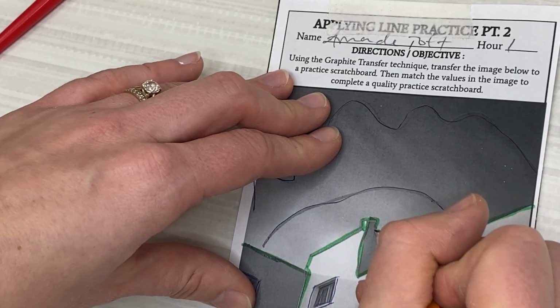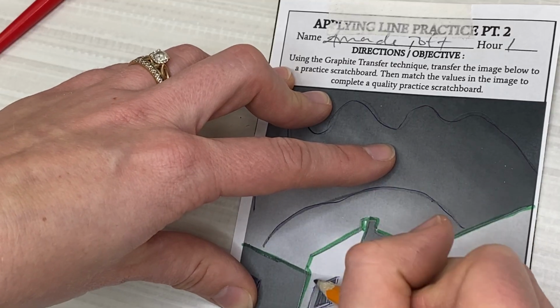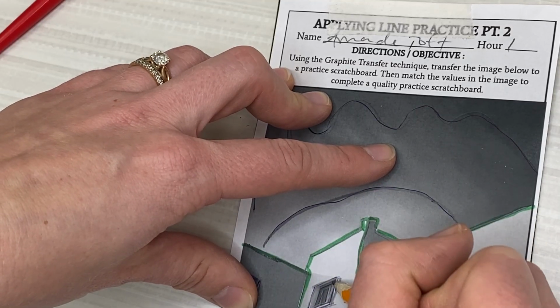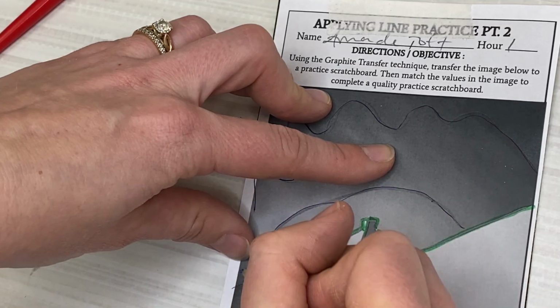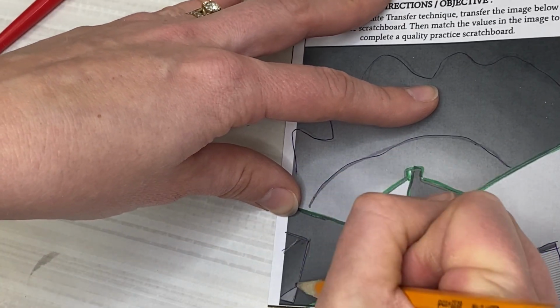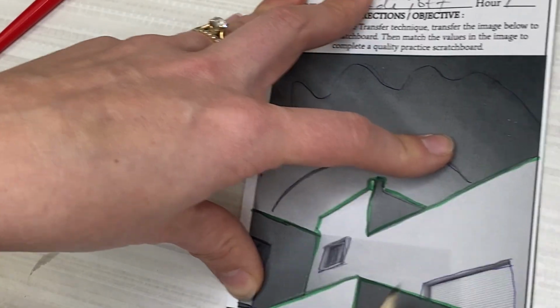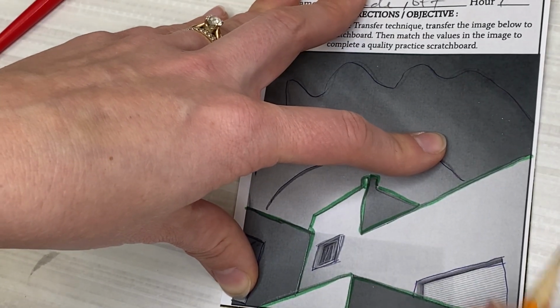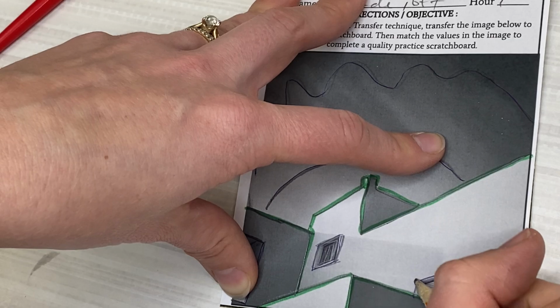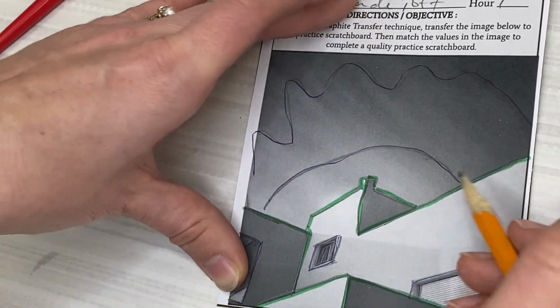Just take some medium pressure. Again, it doesn't have to be perfect. I'm just giving myself general guidelines. That's all it is. So I don't have to guess on location, proportion, or anything like that. And now the image is going to be the one that tells me what values I'm using.